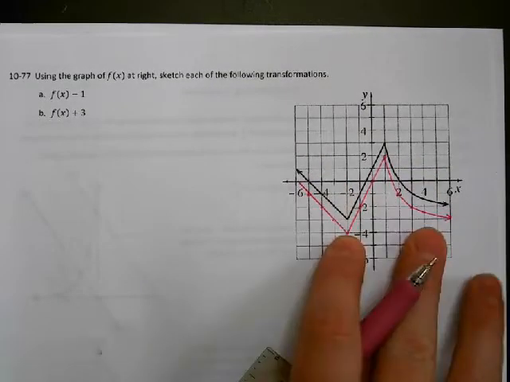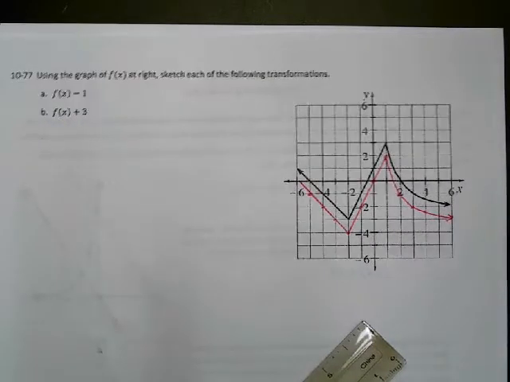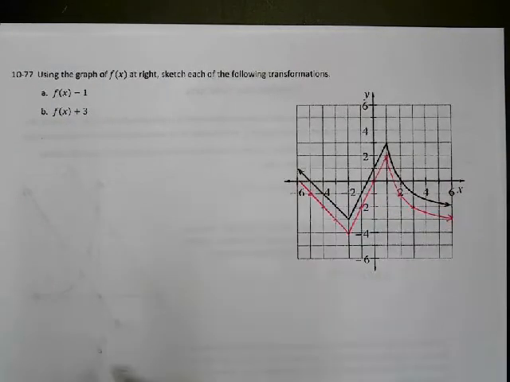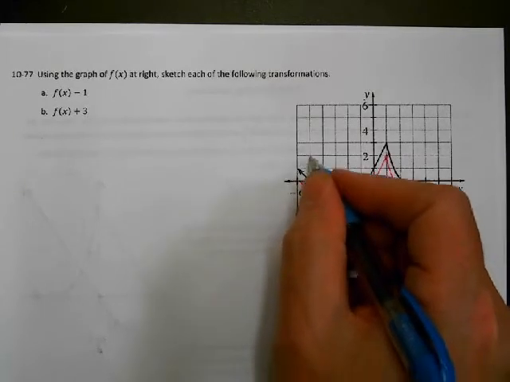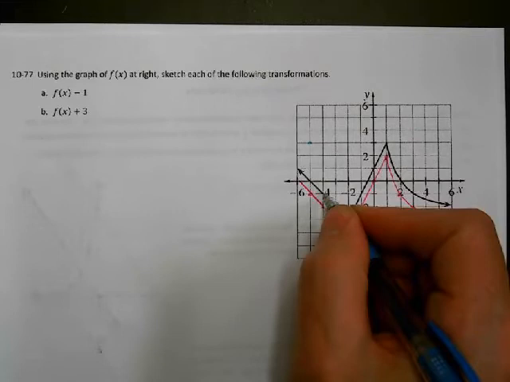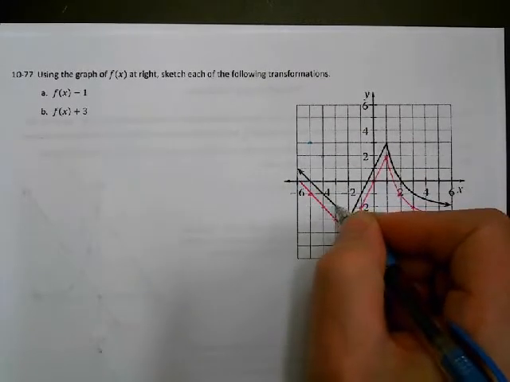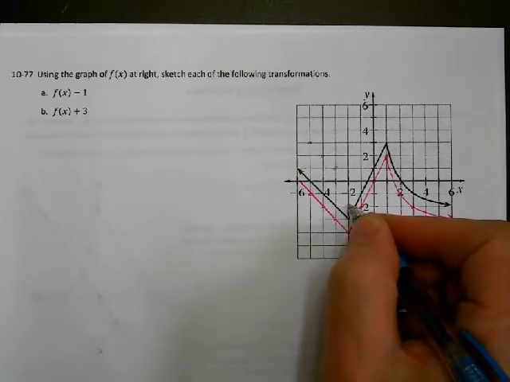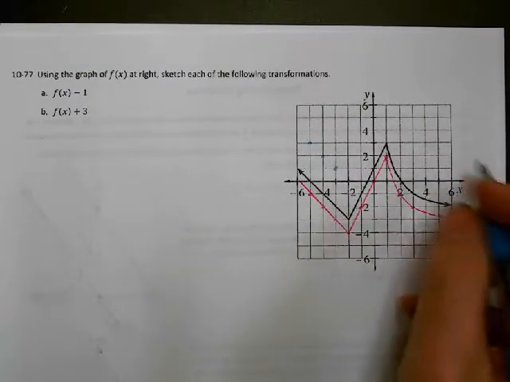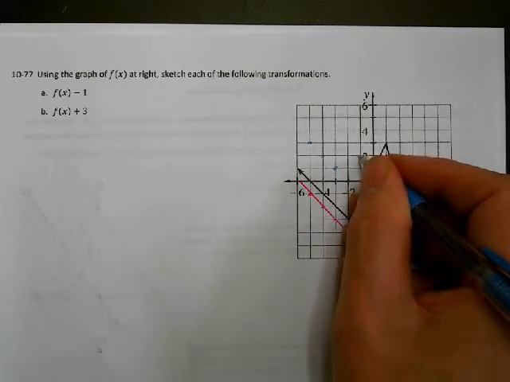All right, so basically the whole graph just moved down 1 unit. If I want to do f of x plus 3, that would just take all my lattice points and move them up 3 units because I'm just increasing the output by 3. So this would be 1, 2, 3. That would be there. This would be 1, 2, 3 right here, so on and so forth. And this would be 1, 2, 3 right there. This point here would be up 1, 2, 3. It'd be right here.